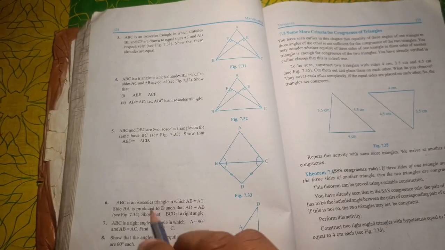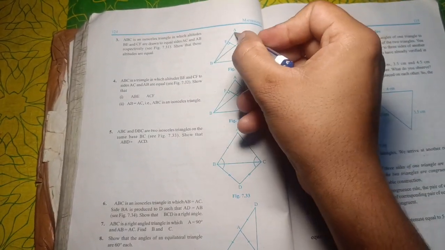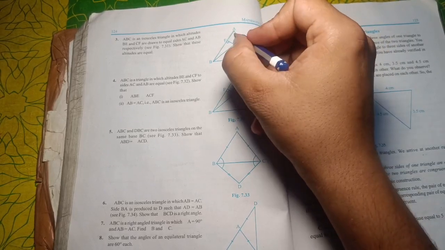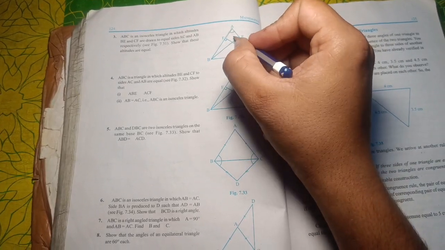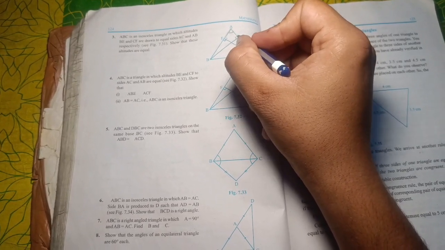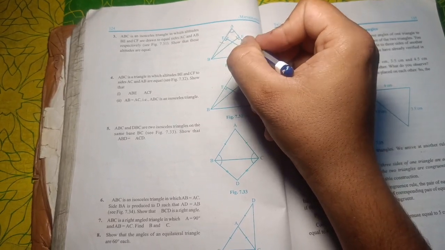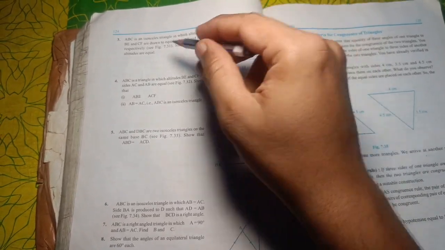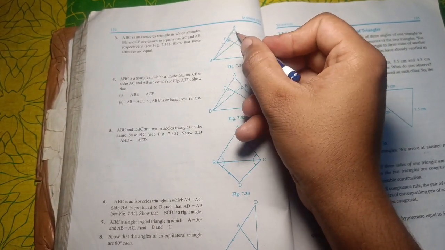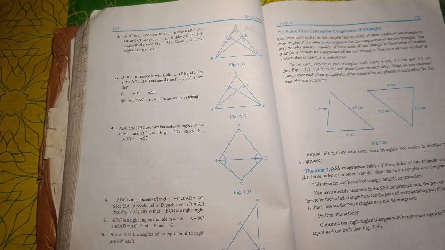Now coming to question number 3, what we have to do in it is take triangle ABE and AFC. In AFC, there is a common angle A. Second, there is an equal angle, 90 on both sides. And the third is there is an equal side, AB and AC equal, because ABC is an isosceles triangle. So by angle side angle, ASA, this will be congruent. Now coming to question number 4.